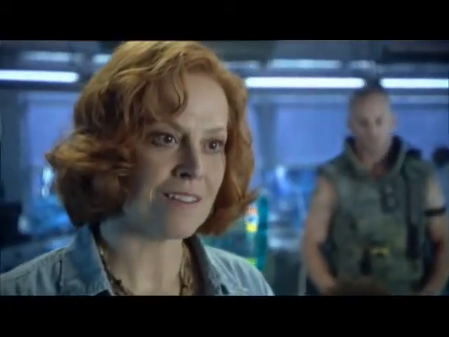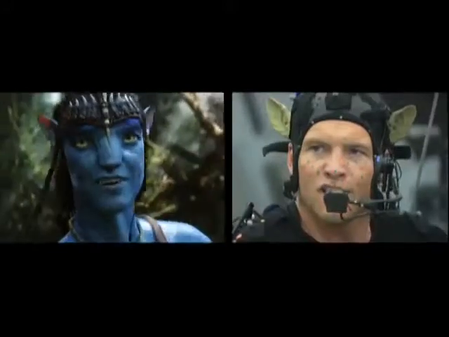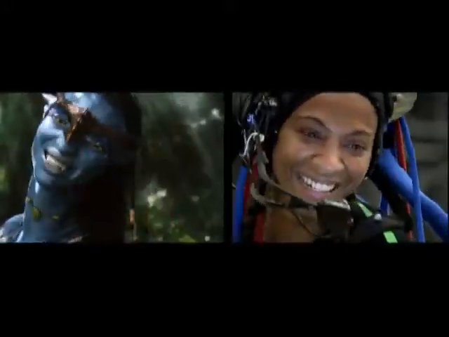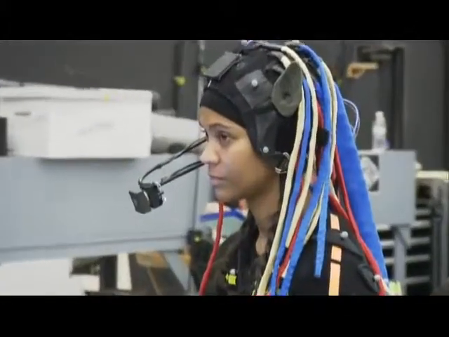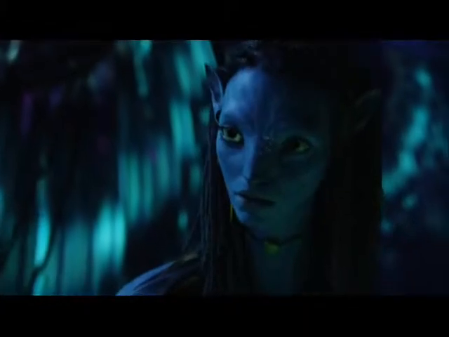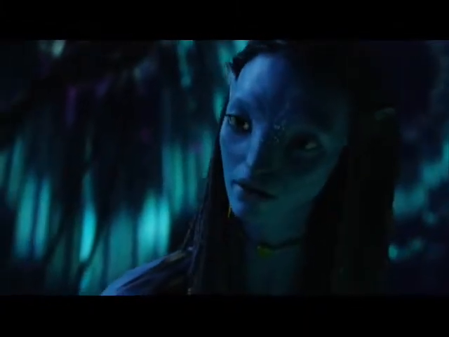What CGI technology does is it replaces prosthetics. Actors can now play any character that's designed in the computer without going through hours and hours of makeup. And what we get is their performance coming through the CGI character. Just like you would get Eric Stoltz's performance coming through in The Mask, you get Zoe Saldana's performance coming through in Neytiri.